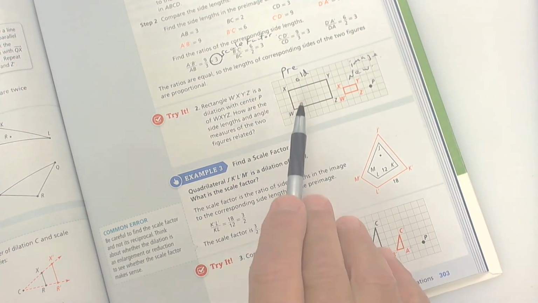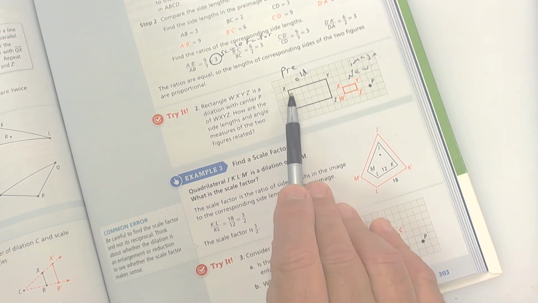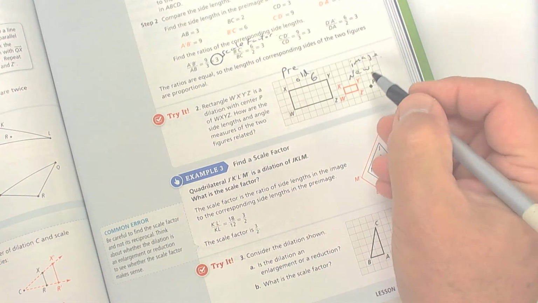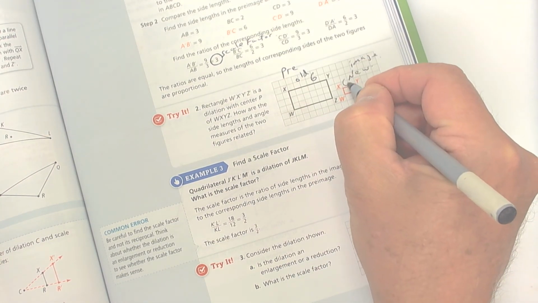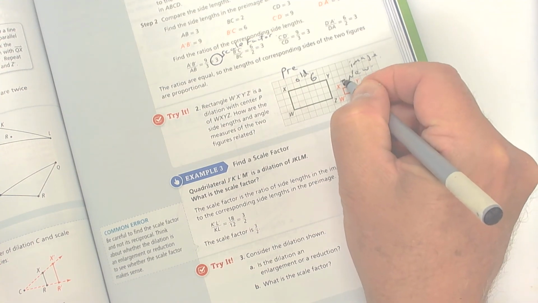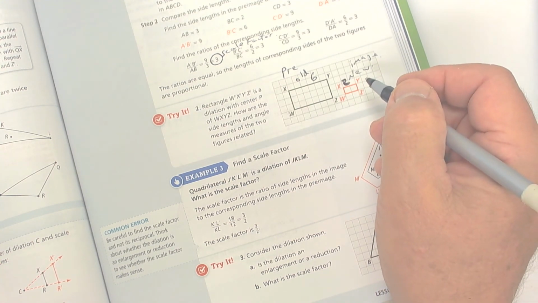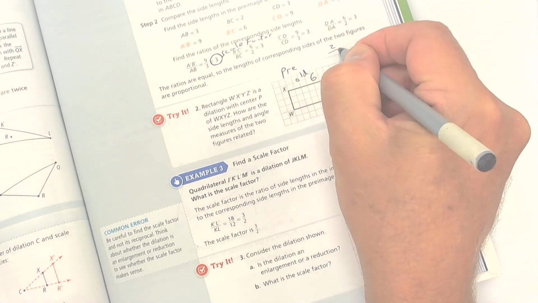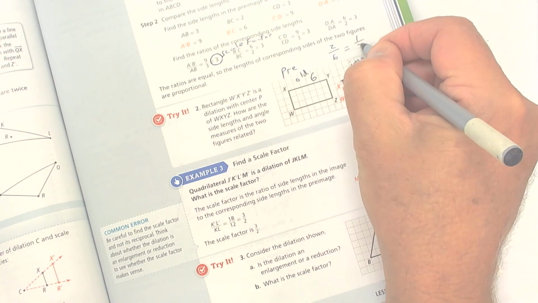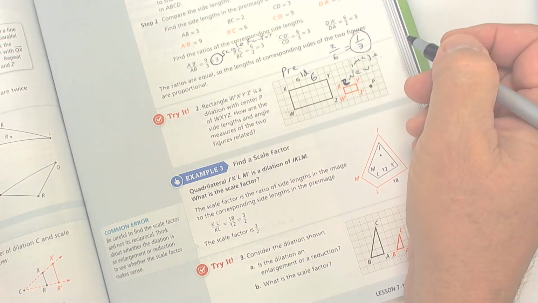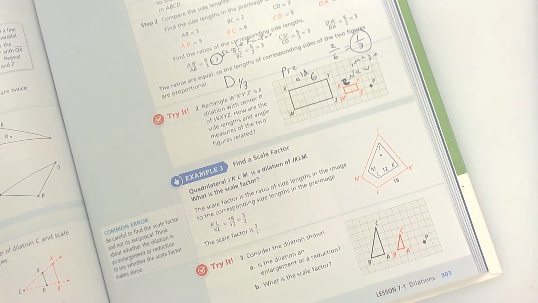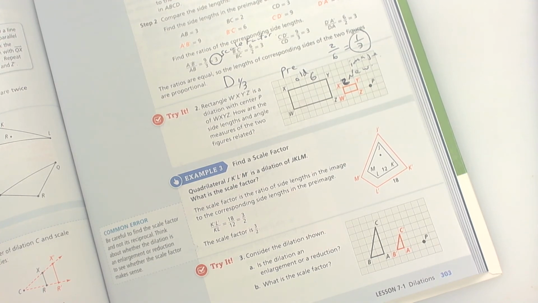Okay, so look at what's going on. It's getting smaller. Look, the original is 1, 2, 3, 4, 5, 6 boxes, and the new one is 2 boxes. So the scale factor is a fraction. It's 2 over 6 since it's getting smaller. So the scale factor is 1/3. It's 1/3 of the original. So it's a dilation of 1/3. Okay, it is a reduction. It is getting smaller. Okay, that's how you do your scale factor.